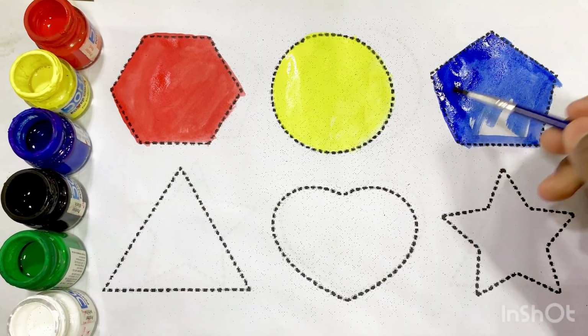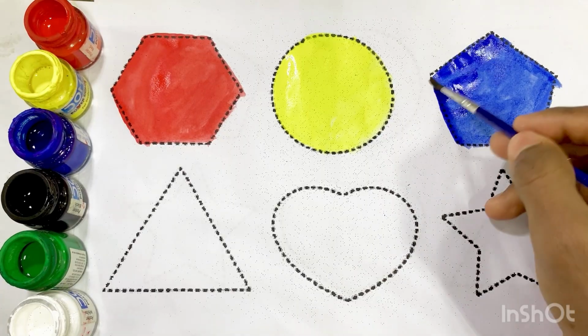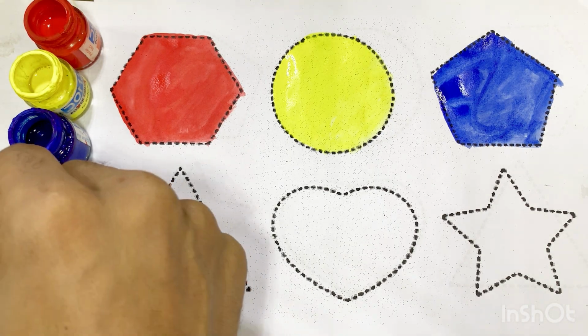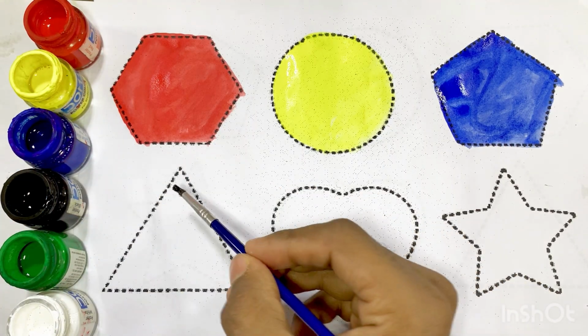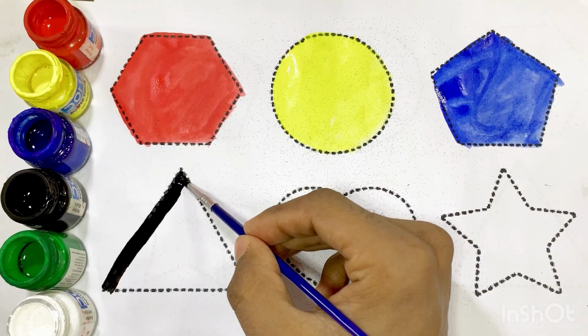The shape of pentagon. Now the shape of triangle, and use black color. This is triangle.